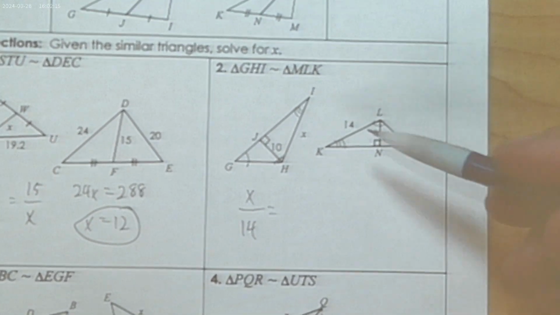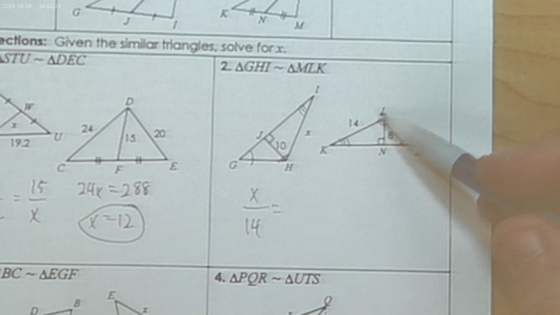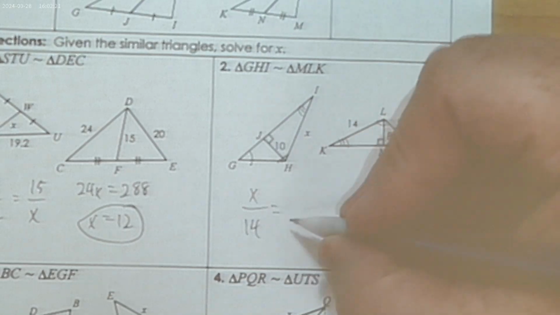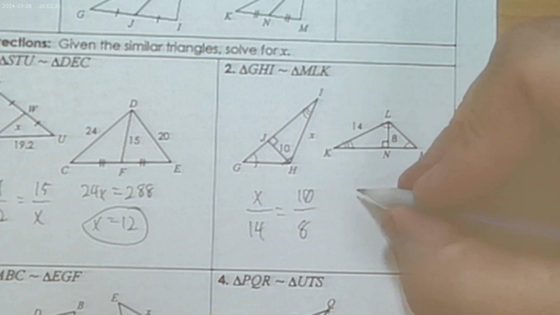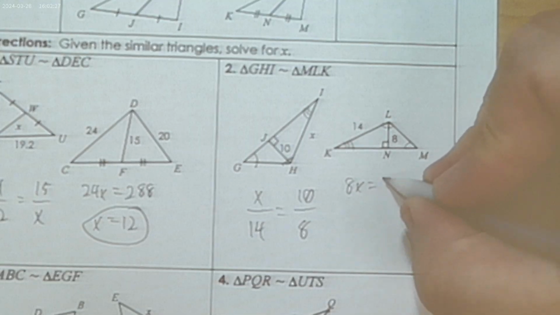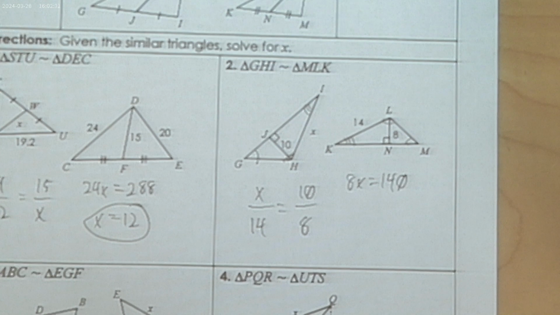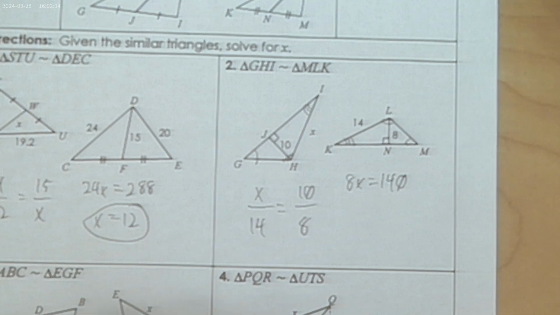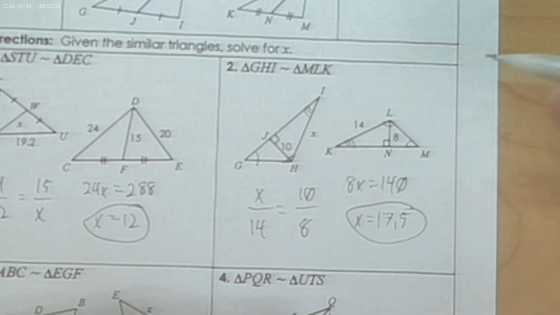So if x is to 14, going from large to small, that means that 10 goes to 8. So that means that I've got 8x equals 140, just doing some basic cross multiplication. 140 divided by 8 equals 17.5. So x equals 17.5. Do a quick reality check.